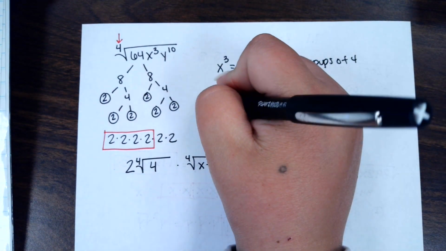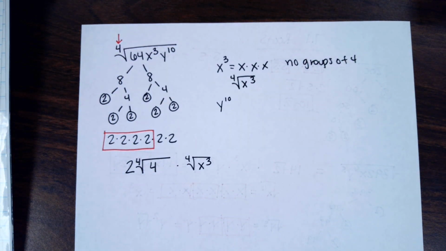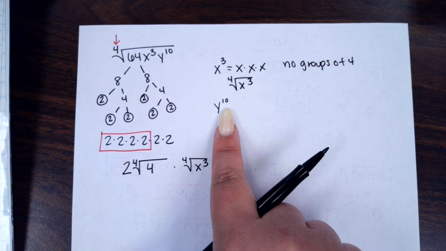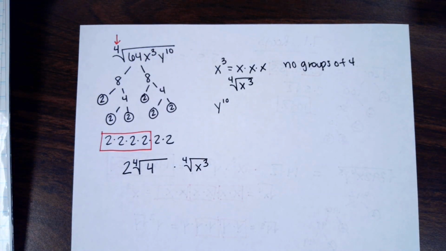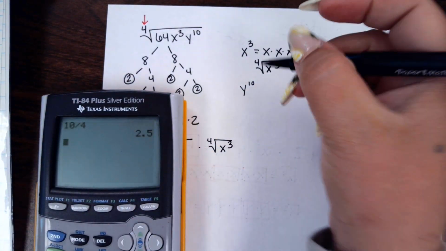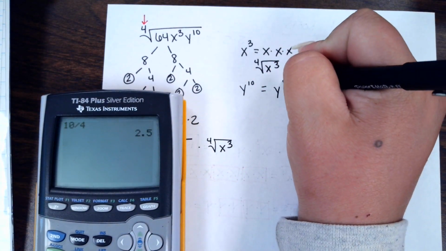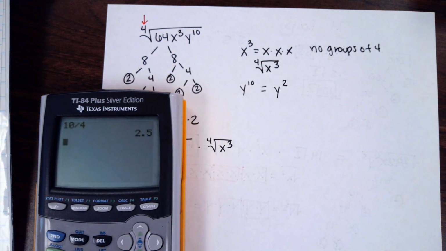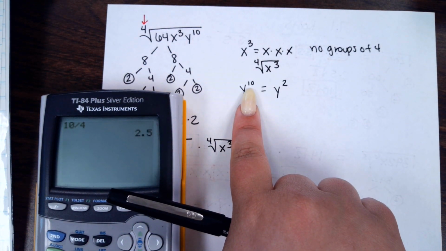Then we look at y to the 10th. Let's try and do this one without expanding it, just using our division. So if I divide 10 by 4, if you can't do it in your head, you can absolutely use a calculator. So 10 divided by 4 gives you 2. So that means that there's going to be a y squared on the outside. It says 2 groups of 4 in here.